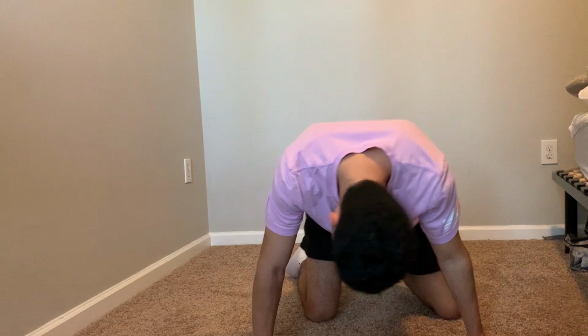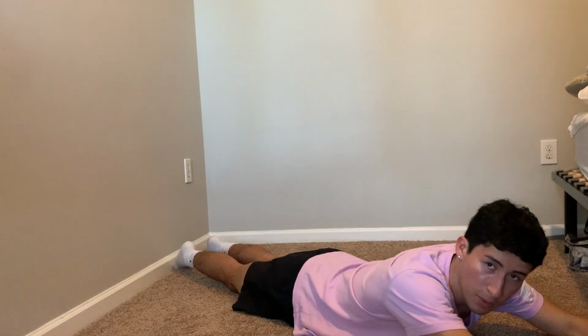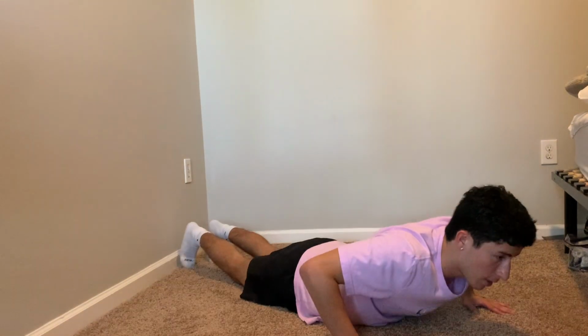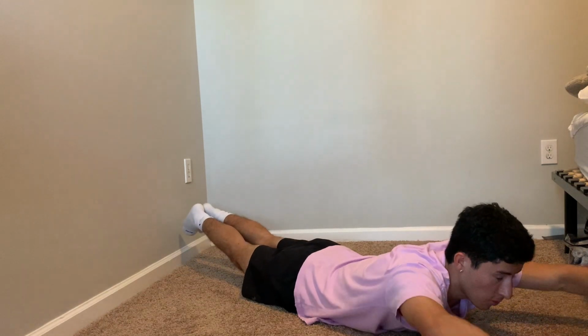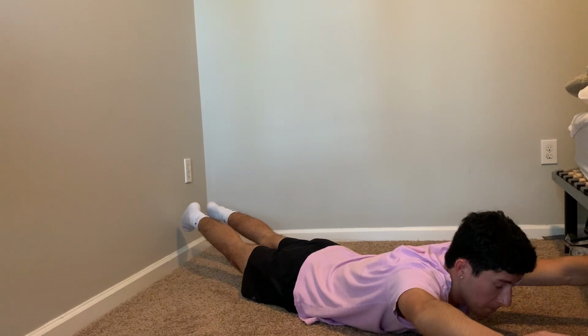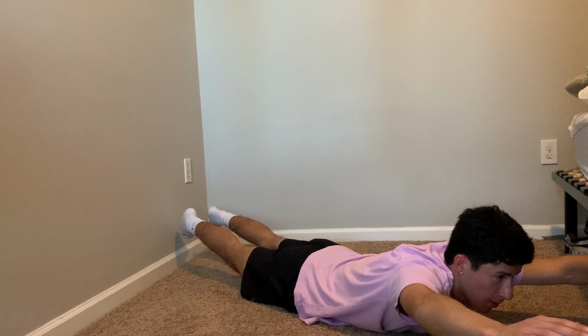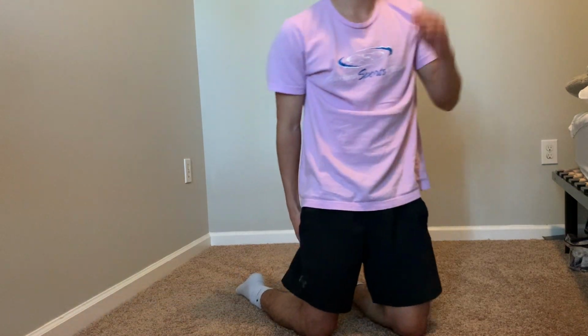So on the ground, we're raising both legs and arms at the same time, and hold for 5 seconds, just like you're flying like Superman. So 1, 2, 3, 4, 5. And this one's also good because it still works the whole lower back, your butt, and the back of your legs, hamstrings.